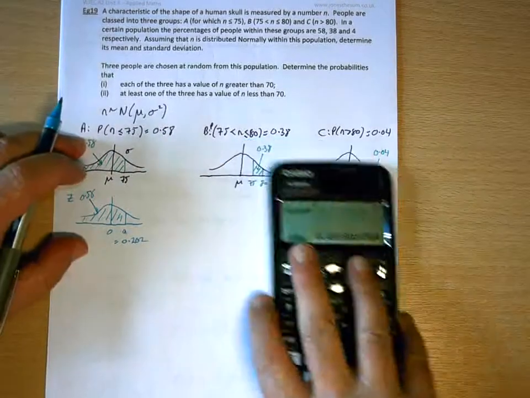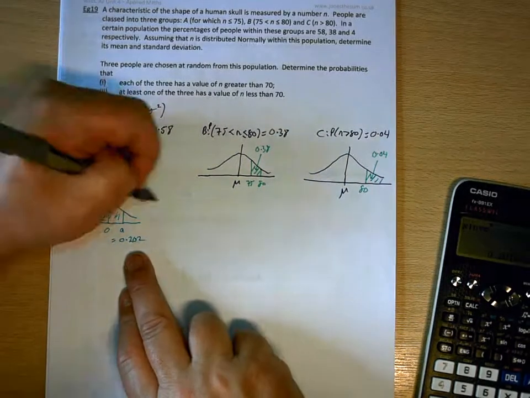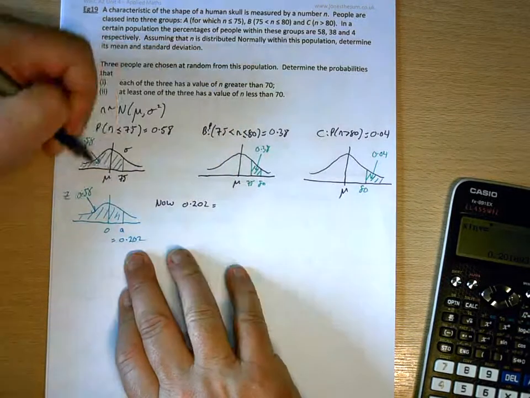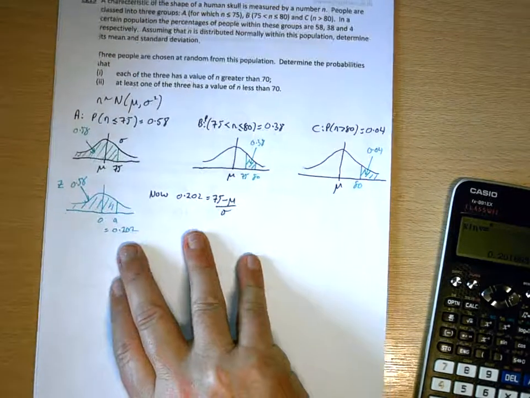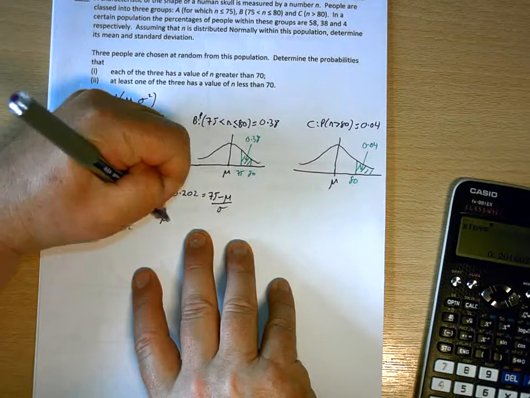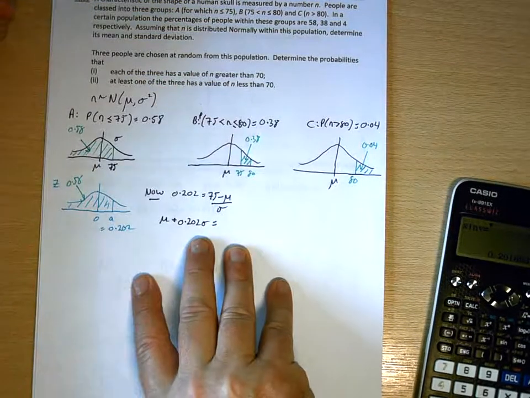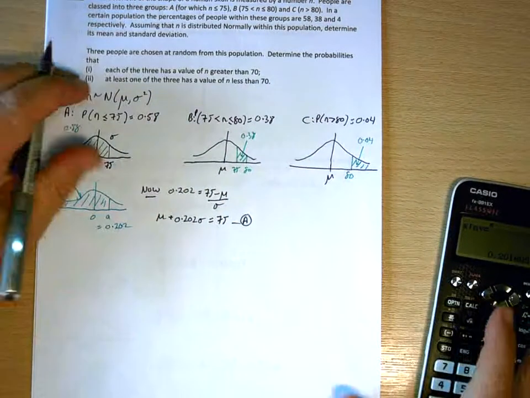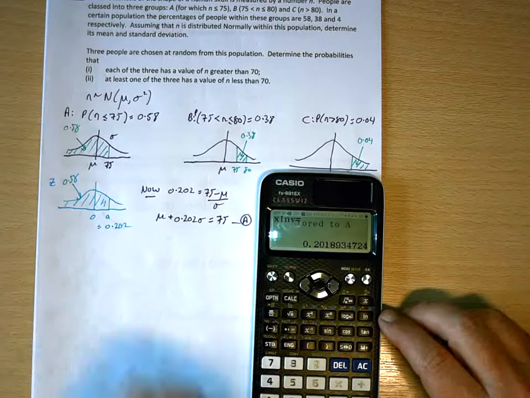So using that and then mapping that on, now 0.202 equals x minus mu over the standard deviation. So rearranging that, I get mu plus 0.202 sigma equals 75. Call that equation A. So I'm going to store that value in A.